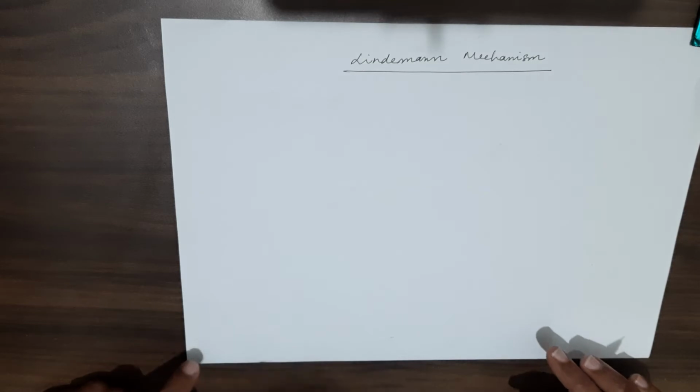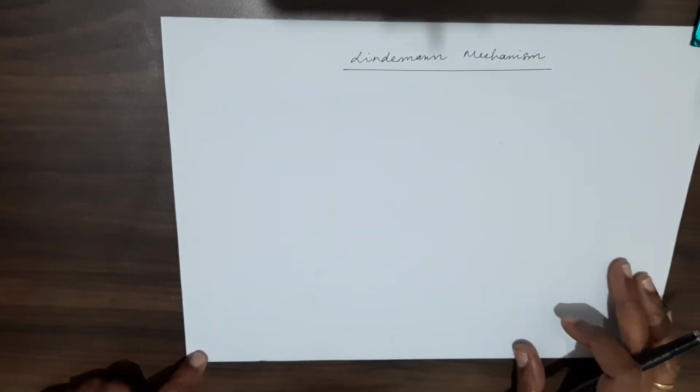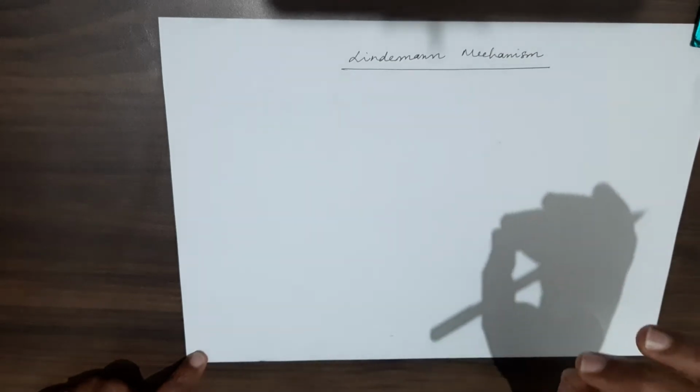According to Lindemann's theory, the energy that is required for breaking of the bonds of a gaseous molecule is very high.